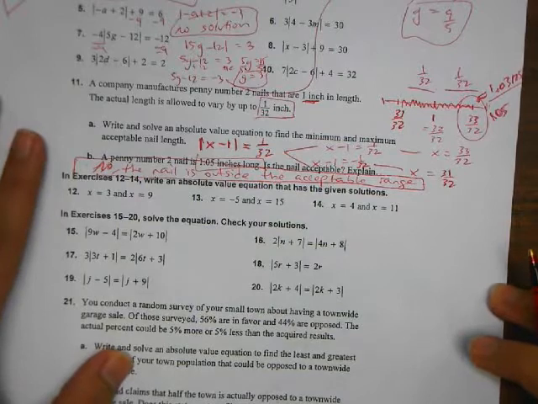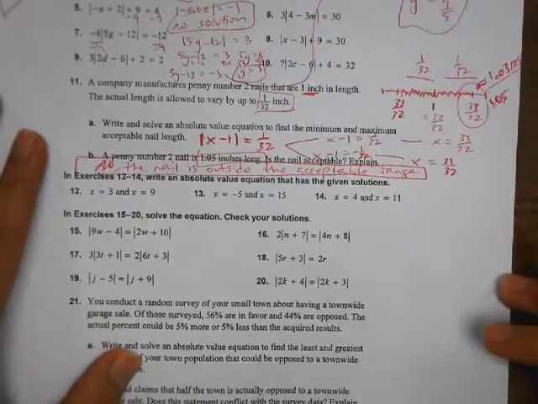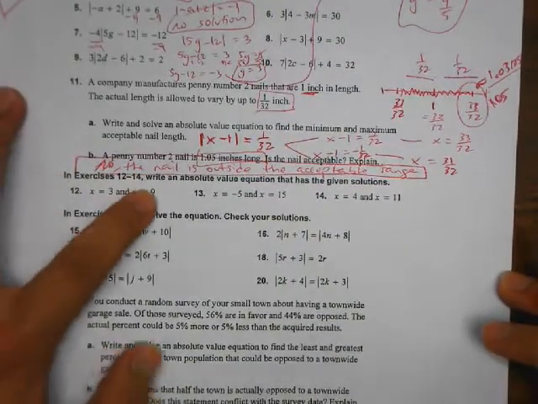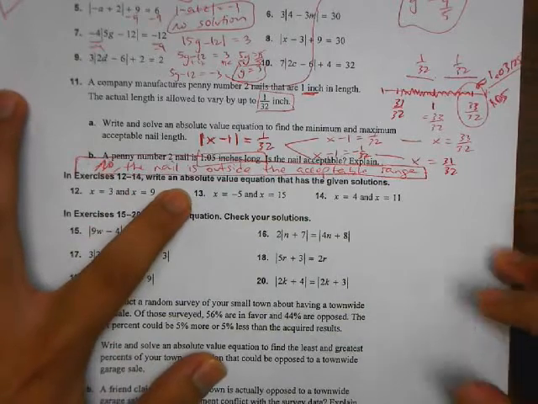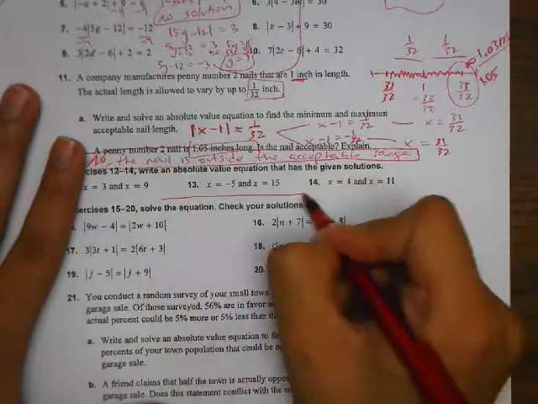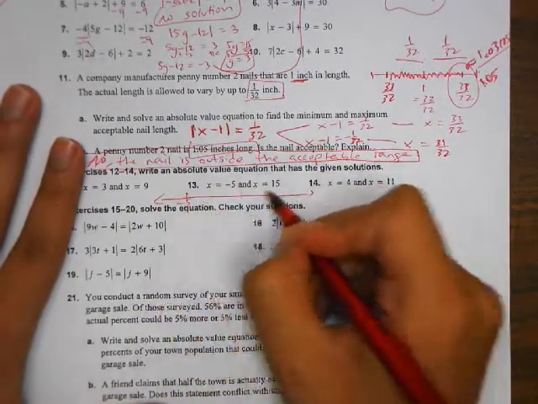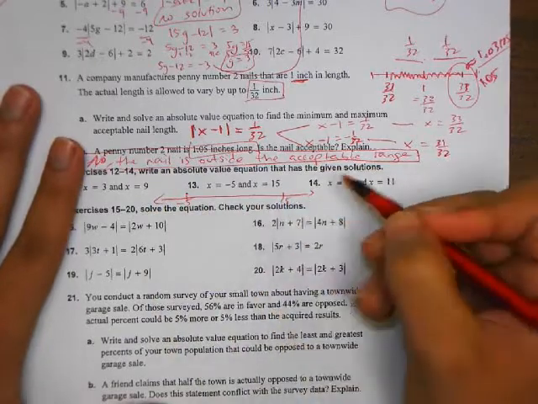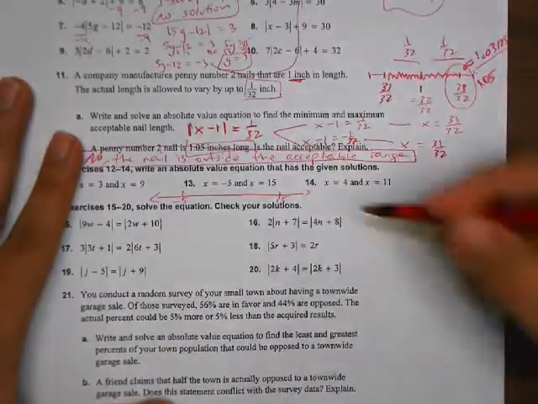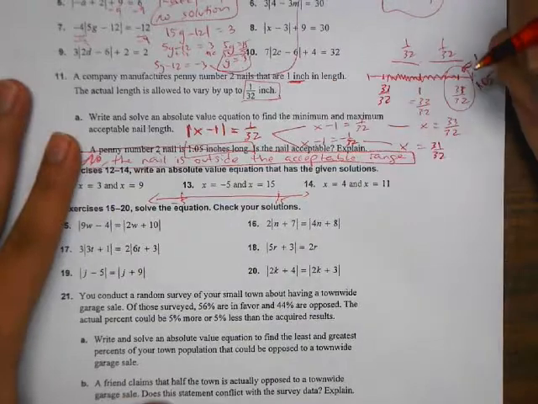Right. Number 13. And here you have to write an absolute value equation that has the given solutions. So here, I would recommend the same thing. Draw yourself a number line. Negative 5, which is that one, and 15 is over here. And then calculate the distance between negative 5 and 15.